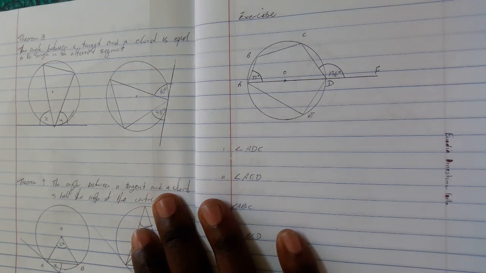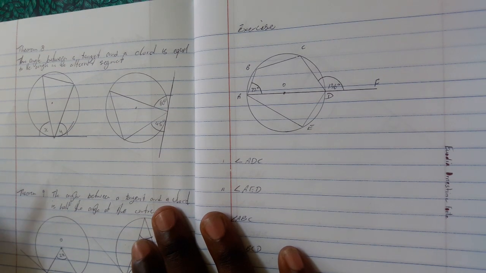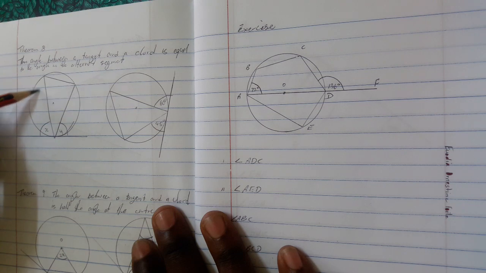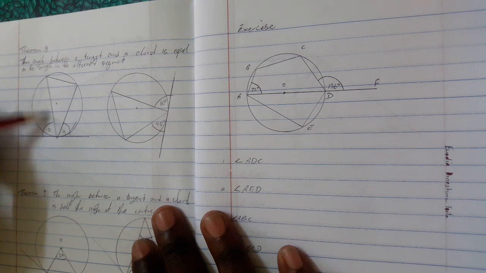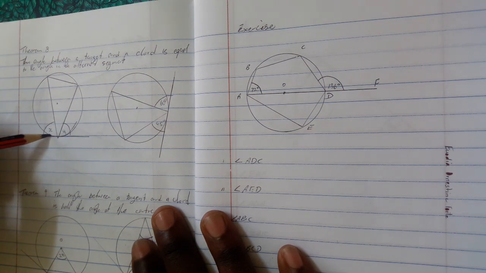Theorem 8 says that the angle between a tangent and a chord is equal to the angle in the alternate segment. Here we're talking about segment again. A segment is the area between a chord and the circumference. So this is a segment. Okay? So this is one segment on this side. The angle between a tangent and a chord in this segment is called x.